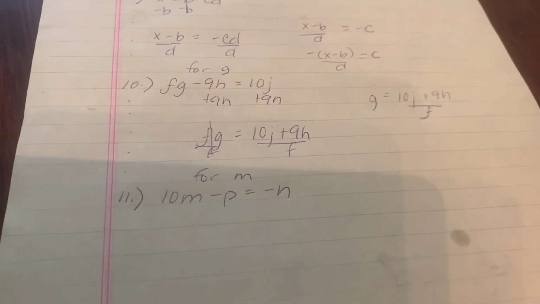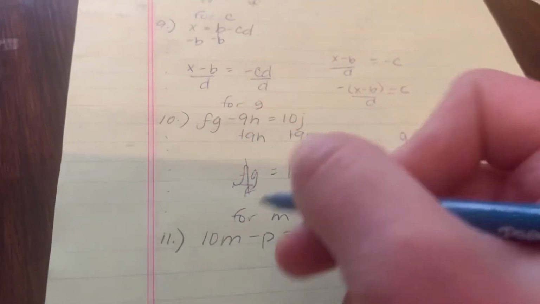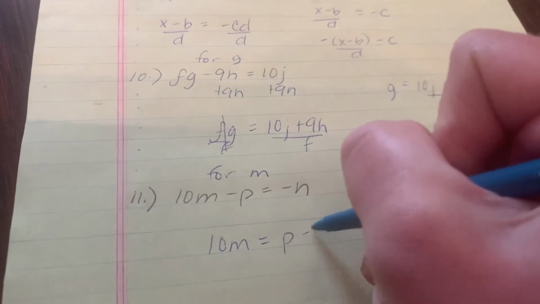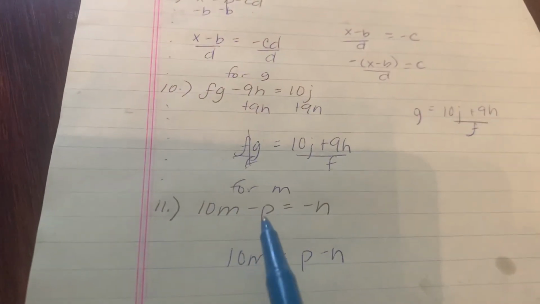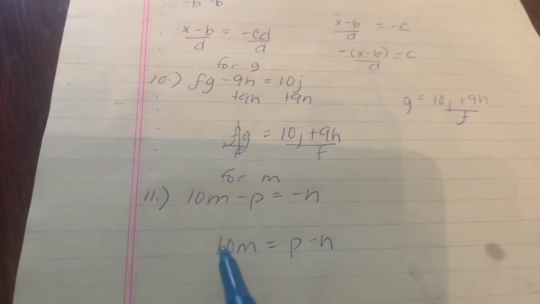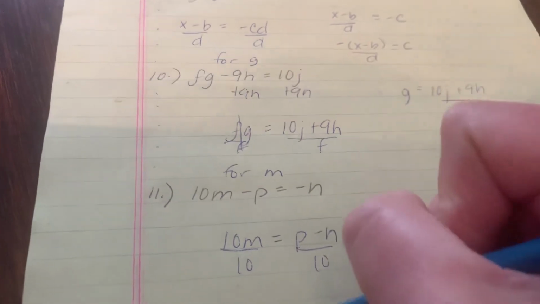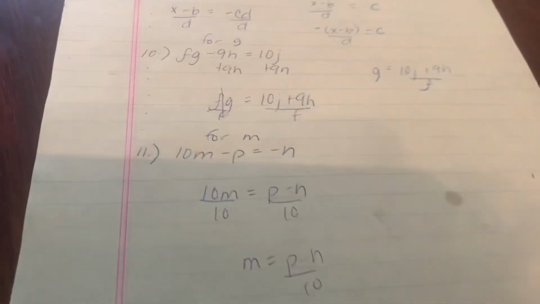The end. Solving for m here, you add p to both sides. So just scooch it over. Now it becomes positive. How do you get rid of 10? Divide it because it's being multiplied. So m equals p minus h over 10.